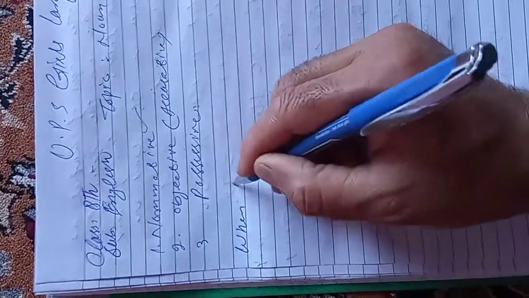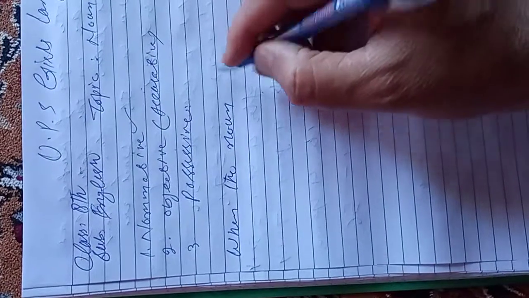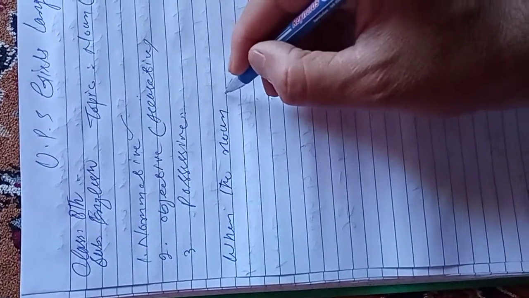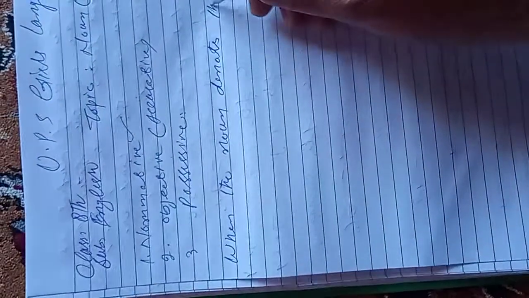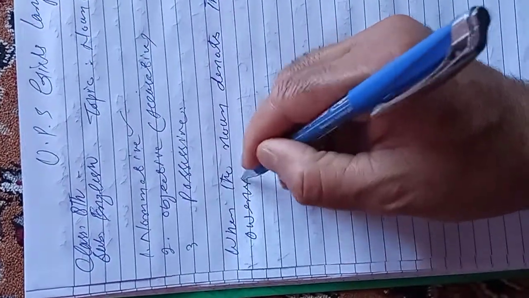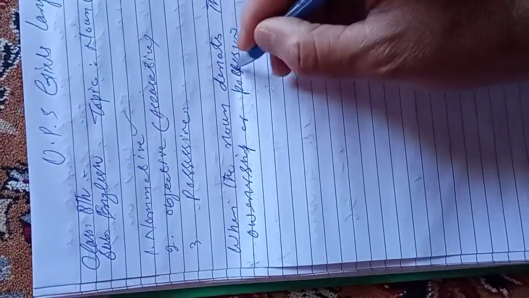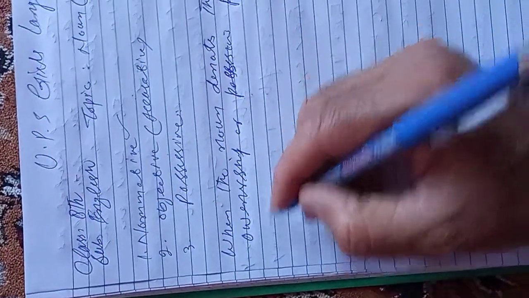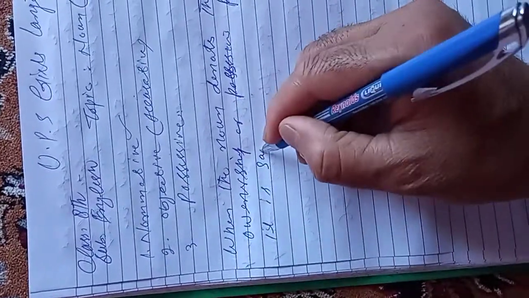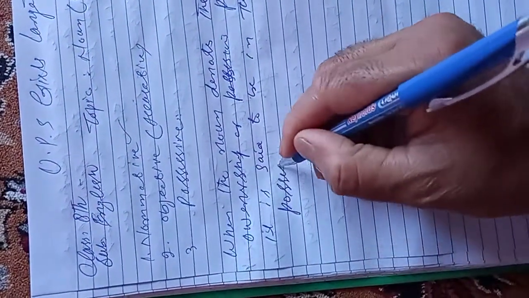When the noun denotes the ownership or possession, it is said to be in the possessive case. Or possessive is also called as the genitive case.